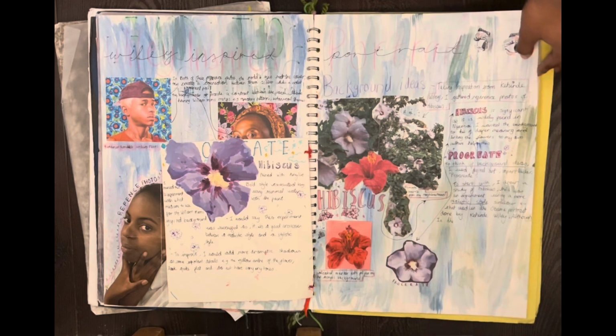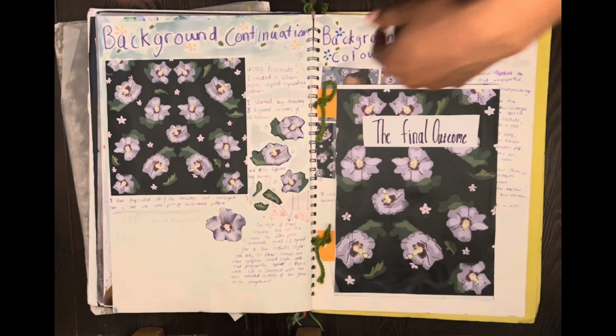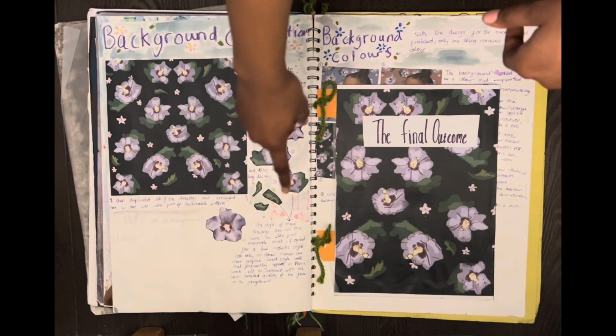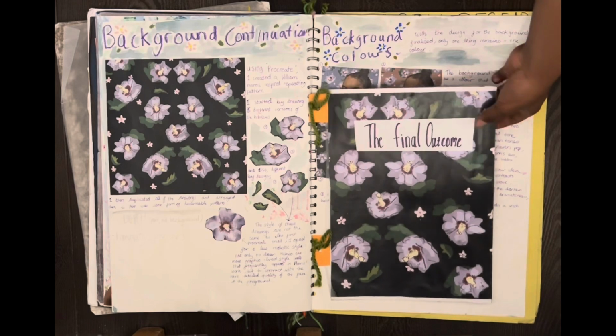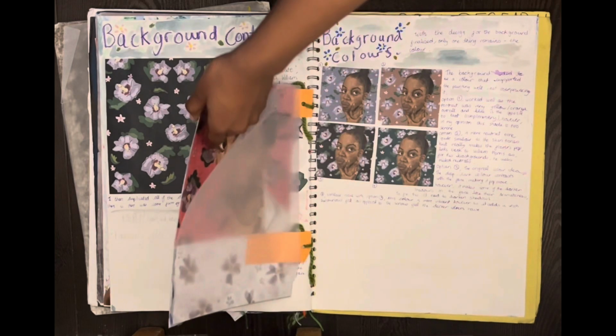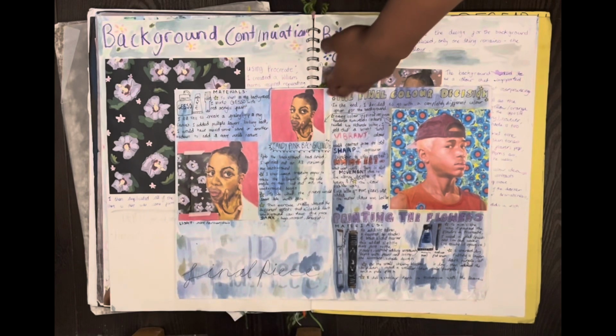They're a very common plant in Nigeria, and I wanted to tie that in because usually the flowers he chooses have some kind of cultural significance. So here I'm digitally experimenting with how I'm going to do the hibiscus flowers before I paint it on the canvas. And this is a little booklet that I made. I really love making booklets.